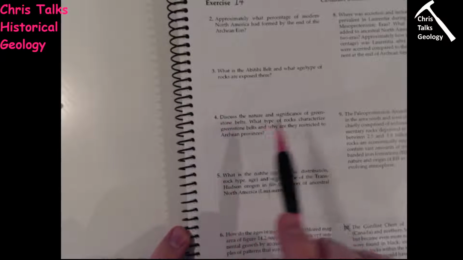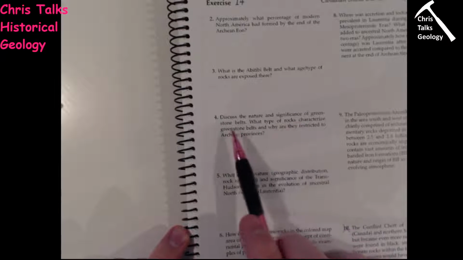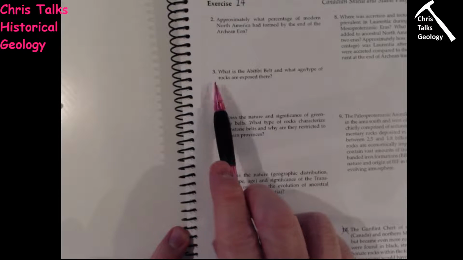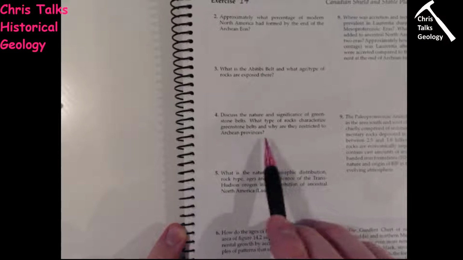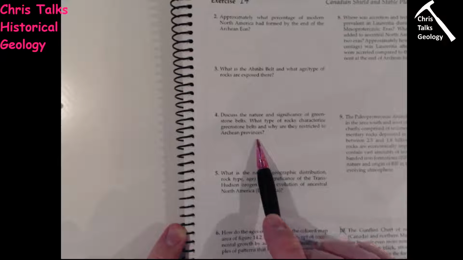Question 4. Discuss the nature and significance of greenstone belts. Now that's going to tie back into question 3 here. What type of rocks characterize greenstone belts, and why are they restricted to Archaean provinces? Okay, well once again, this is going to go back to the lecture, and you are also going to have to spend just a second jumping onto probably Wikipedia, which would be a reasonable place to go and have a look.